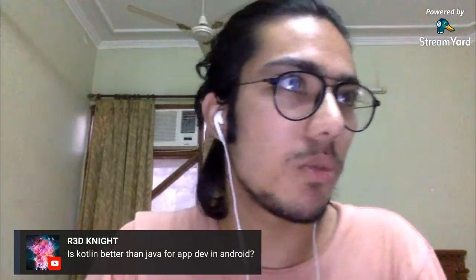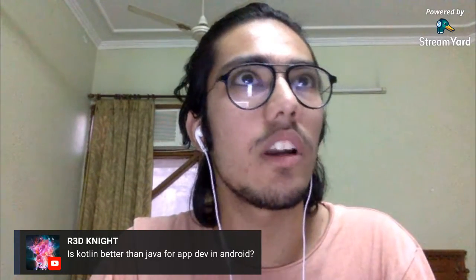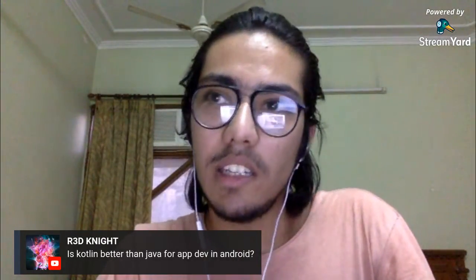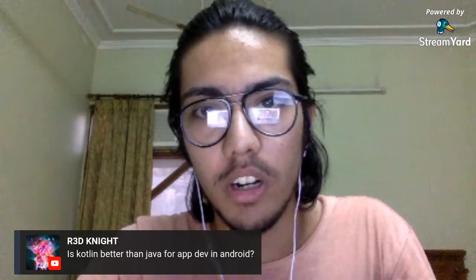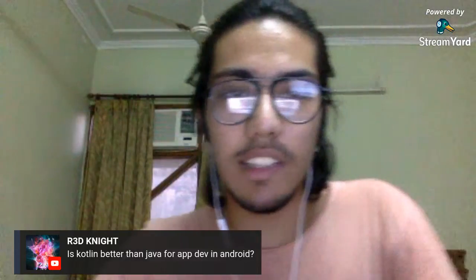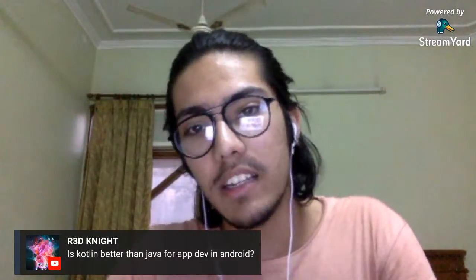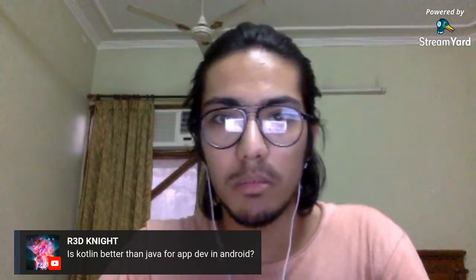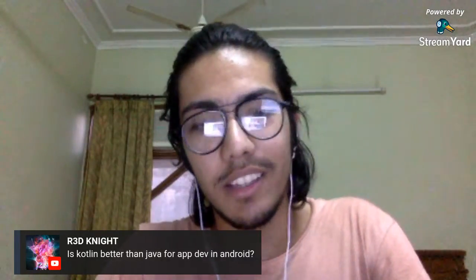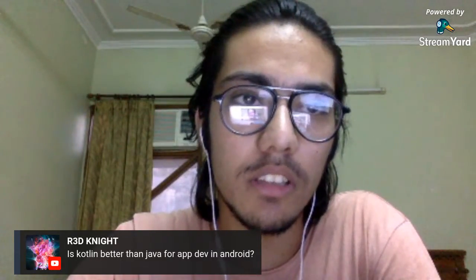Next question is from Shishwant D. Is Kotlin better than Java for app development in Android? See, Kotlin is basically, first of all, supported more now by Google. You'll get the latest libraries and everything. Google is not supporting Java anymore too much. And secondly, it is more concise. It compiles faster than Java, and they've given many new features to Kotlin which you won't get in Java.